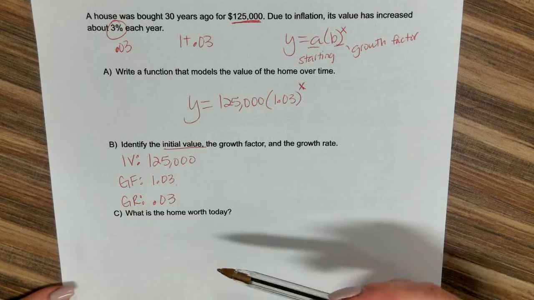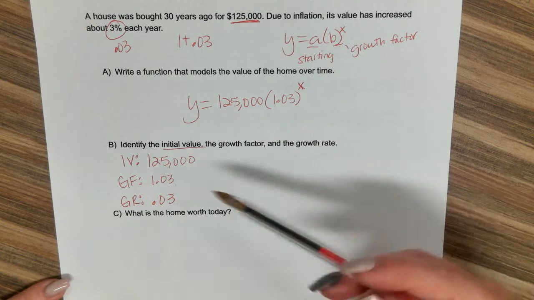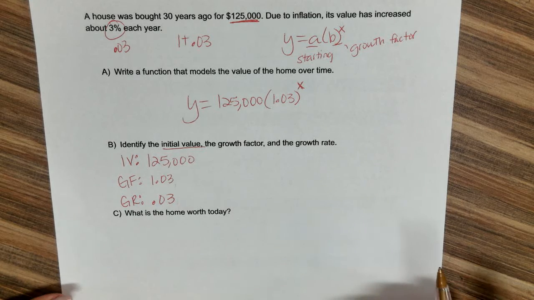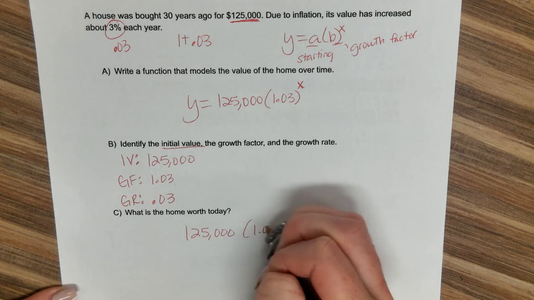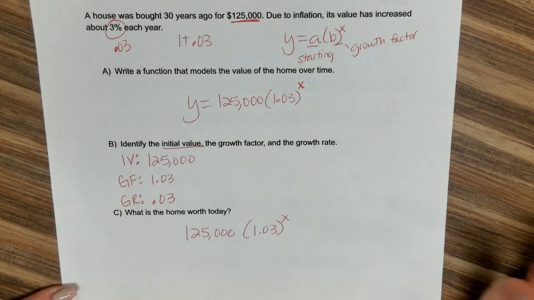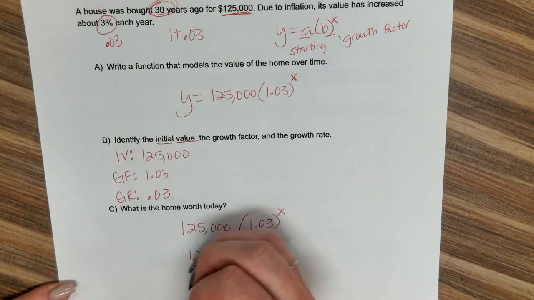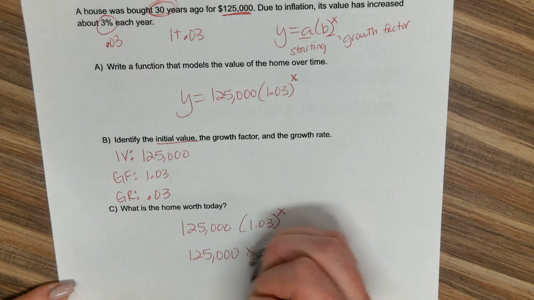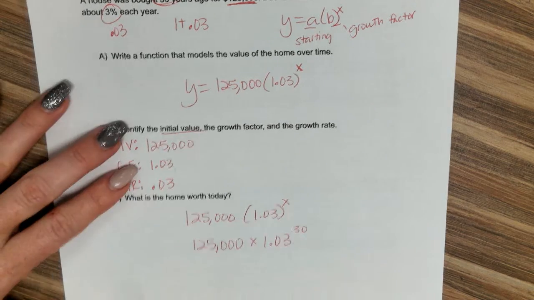And then the last question wants you to use the equation, the function that you wrote, to solve. So it says, what is the home worth today? So you're going to take this equation, and today would be 30 years later. So your exponent would be 30. And that's what you would type in your calculator.